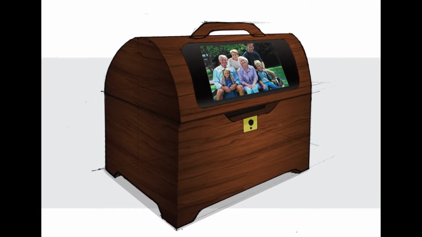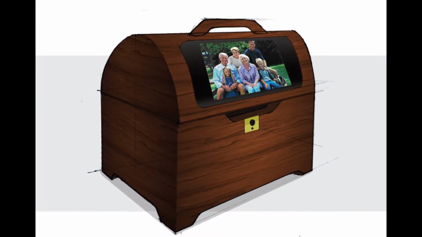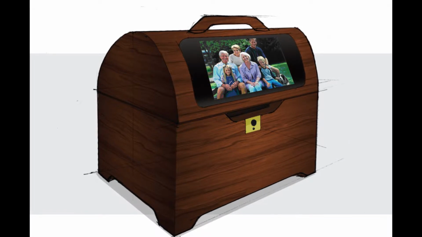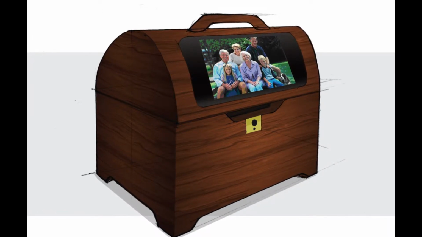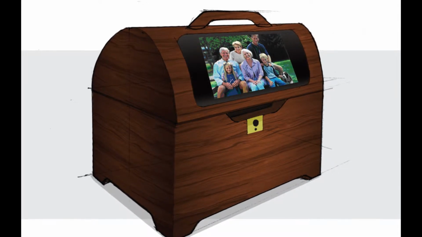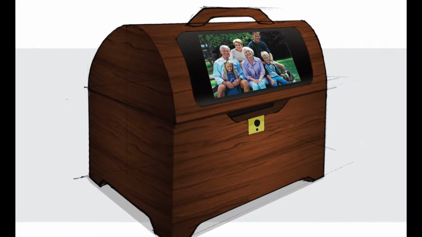Concept A is the story box. Using the natural analog of a decorative box for keepsakes, we developed a system that allows the user to place an object in the box. The box would then take a picture or scan the item, and then allow the user to tell a story about that item. Future generations would then be able to replay that story.